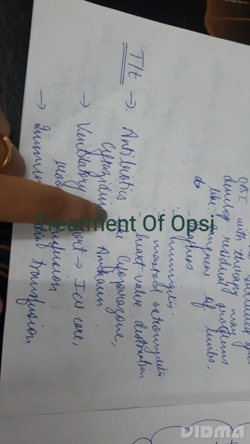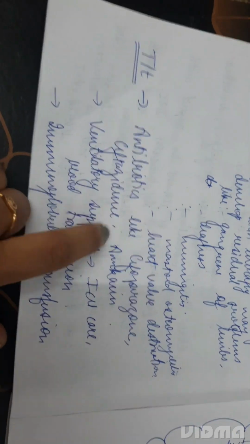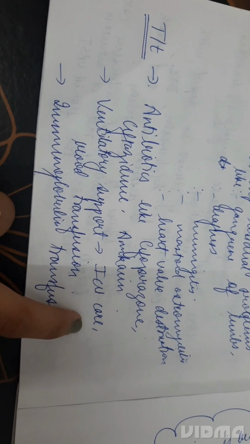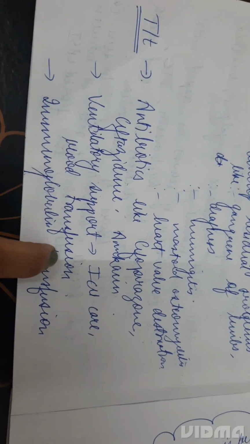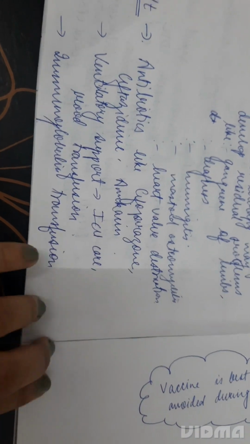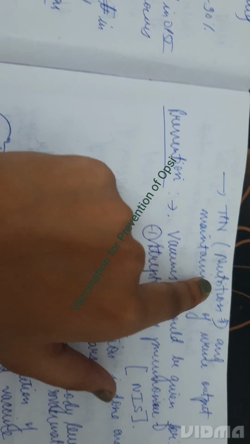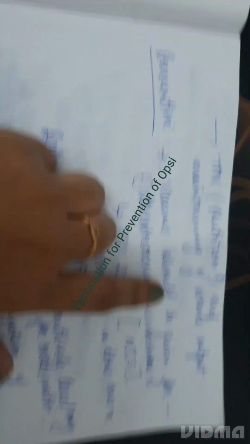अब इसमें ट्रीटमेंट क्या देंगे? ट्रीटमेंट में एंटीबायोटिक्स देंगे like cefoperazone, ceftazidime and amikacin. वेंटिलेटरी सपोर्ट में ICU care करेंगे और ब्लड ट्रांसफ्यूजन भी करते हैं. फिर इम्यूनोग्लोबुलिन का ट्रांसफ्यूजन करते हैं. Then TPN, total parenteral nutrition, and maintenance of urine output.